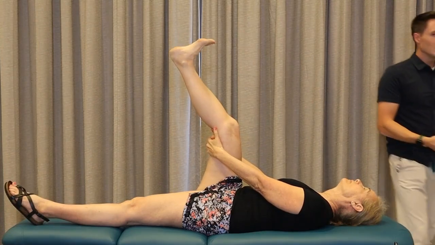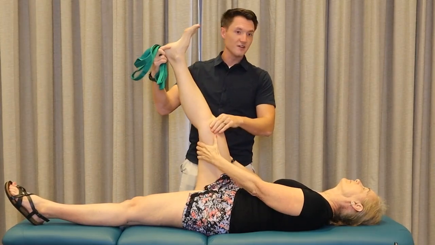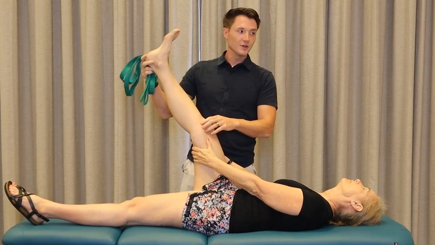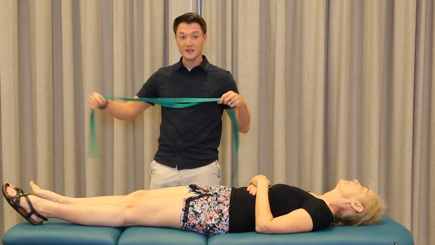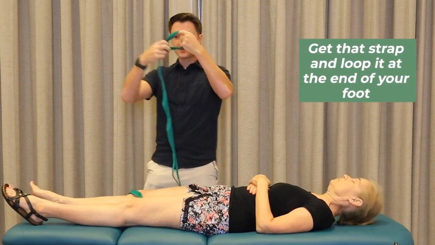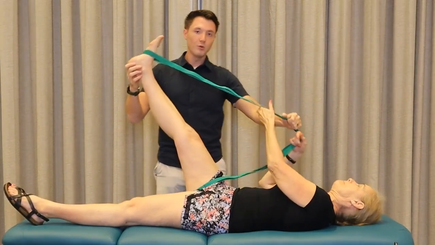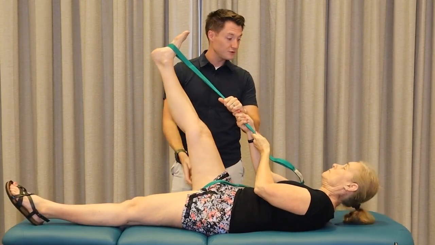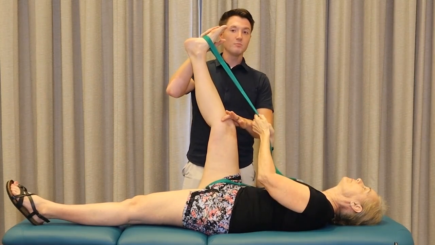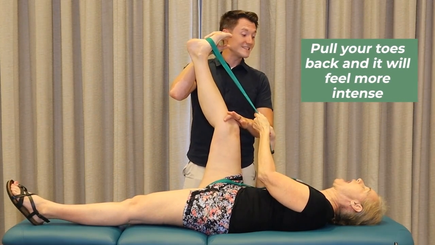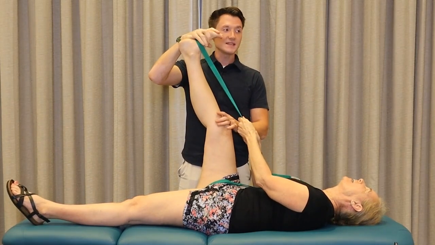Yeah. Now, some of you may not be able to get your legs straight. That is a hamstring limitation and a nerve limitation. You have both limited there. Sound good? Now, to feel the difference with the hamstring stretch, you're going to put that strap at the end of your foot. Take one of those loops, put your foot through it. Shoes off is preferred. You're going to pull back, and then Jan here is going to pull till she feels that restriction in her hamstring. You feel that? Now, when she's in this position and pulls her toes back, she's going to be even more intense. I love seeing that face. That means she's doing it right. So if that is really intense, that means you're doing it right.